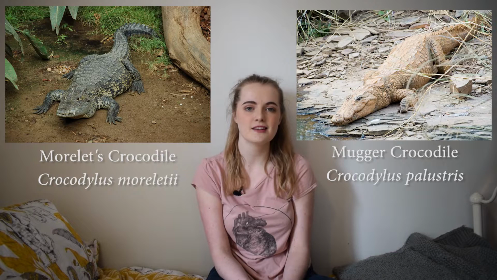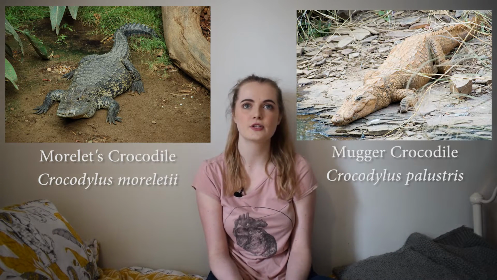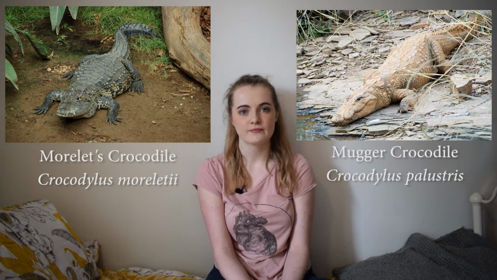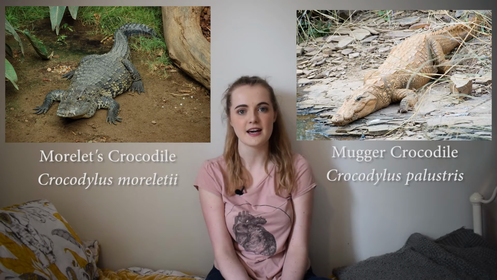On the other hand, if you look at the crocodiles which are alive today, they tend to range in colour from sort of a tan brown to an olive green, so they're much lighter in shade than alligators are. You can see the olive green in the Morelet's crocodile here, and then you can also see that tan brown in the Mugger crocodile.